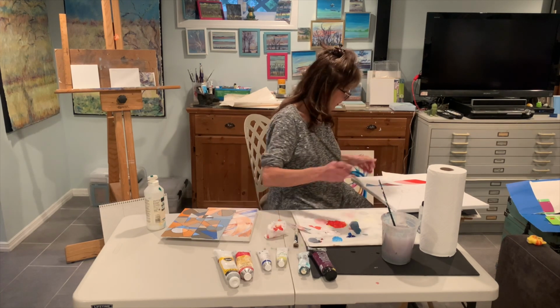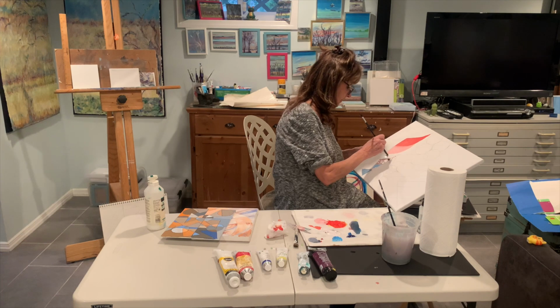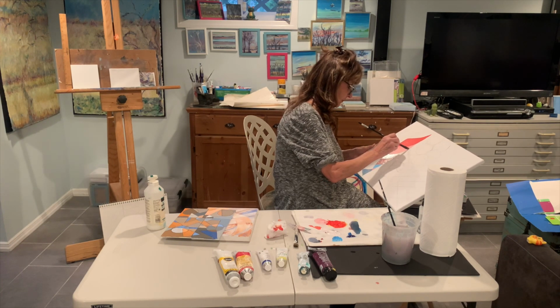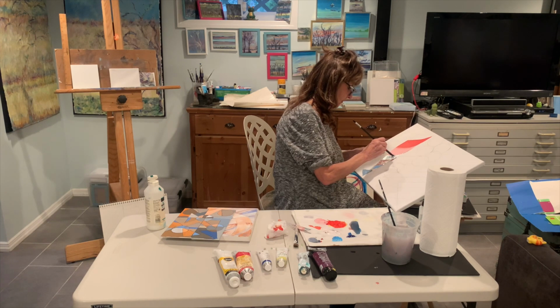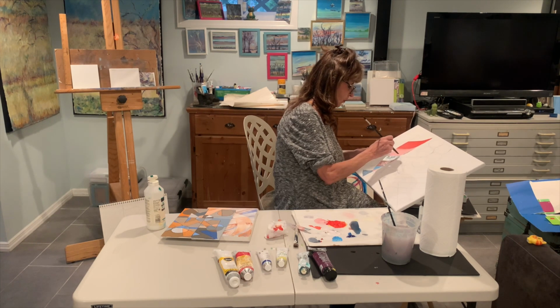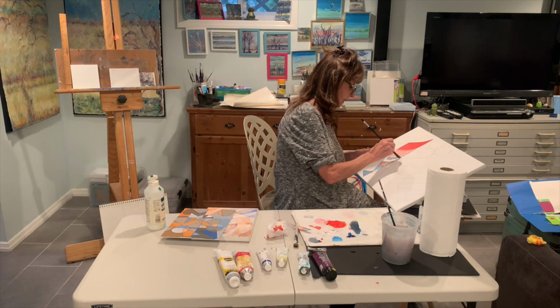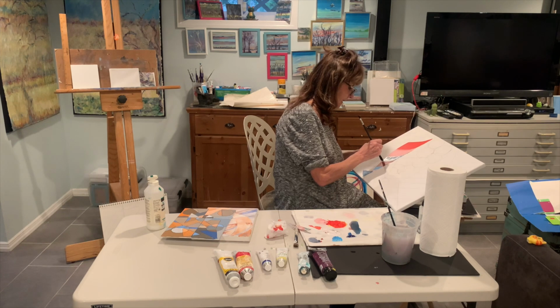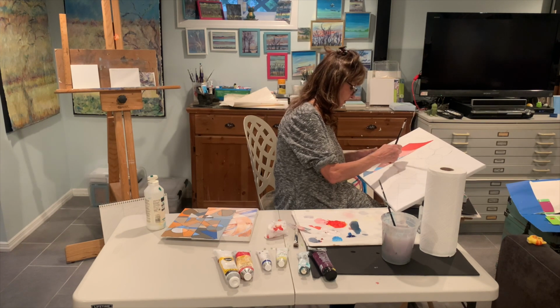It's a totally different gray right here in the middle. The point is for you to experiment with the amount of color that simply two opposites and a white could make. And I think this time, this is going on very thinly. I'm going to leave it thin and see how I like that.